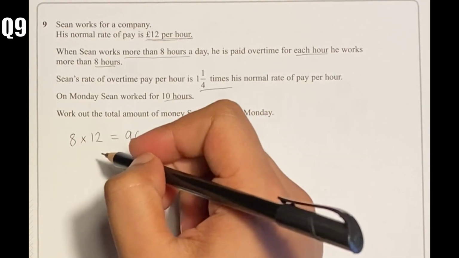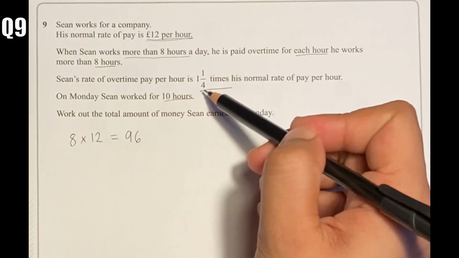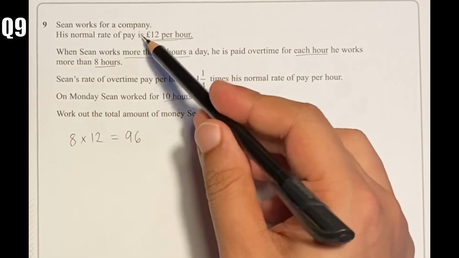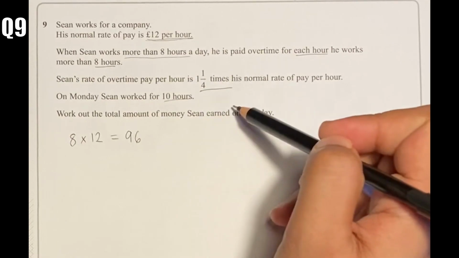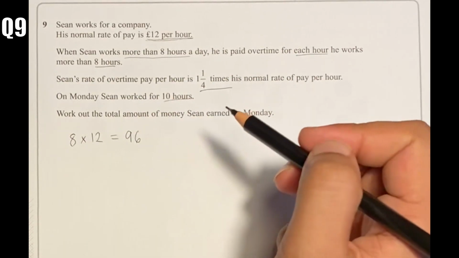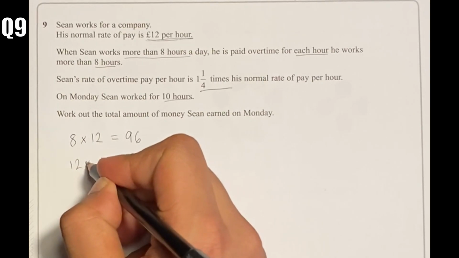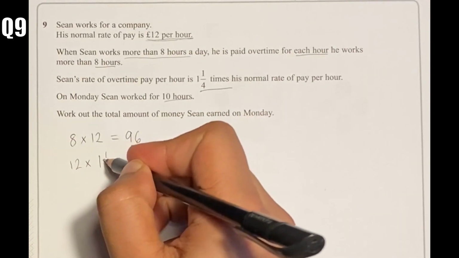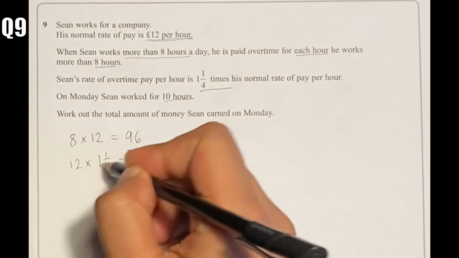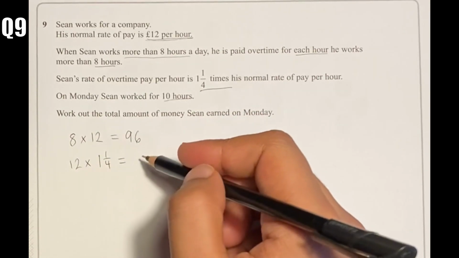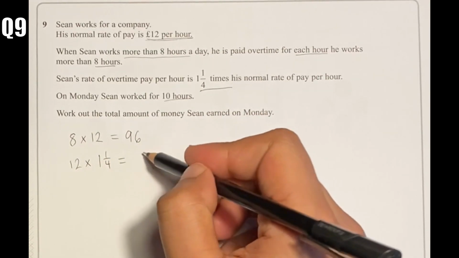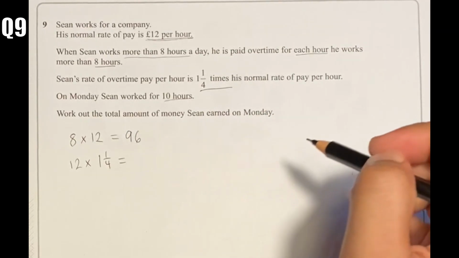For the next 2 hours now, it's slightly different because he didn't get paid the normal £12. He got paid that plus his overtime pay. In order to work out his overtime pay, we're going to need to take our 12 and multiply it by 1 1/4. If we can do that and we can work out what this is, we know how much he gets paid per hour for his overtime. Now, there's a few ways we can do this.